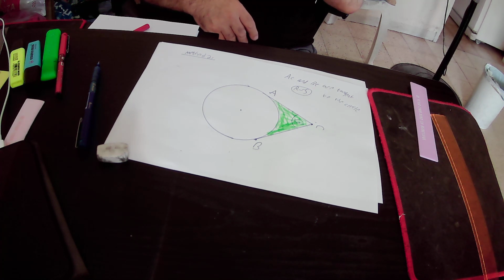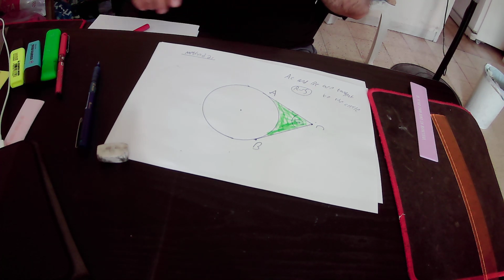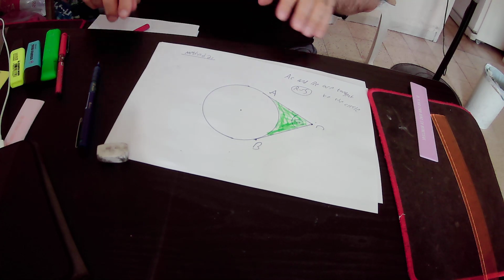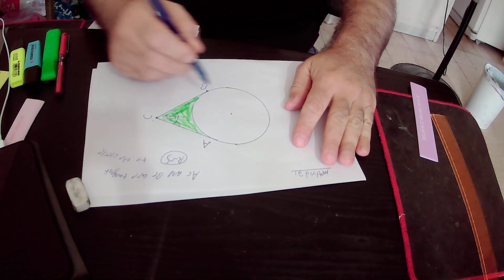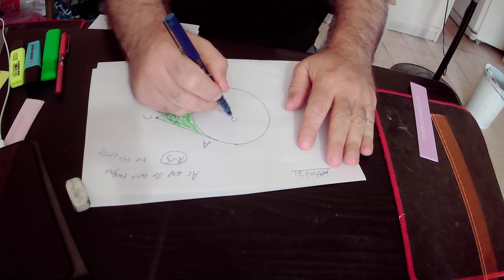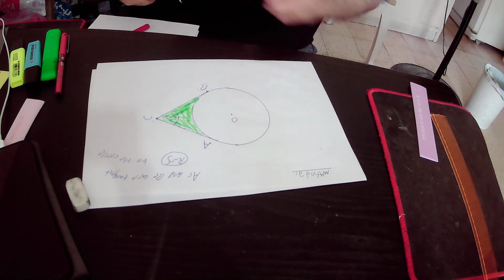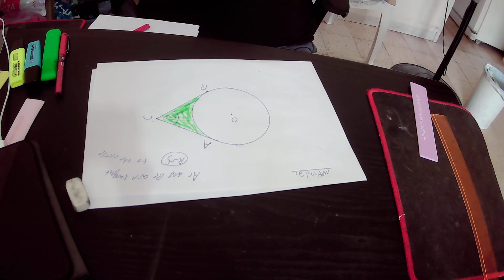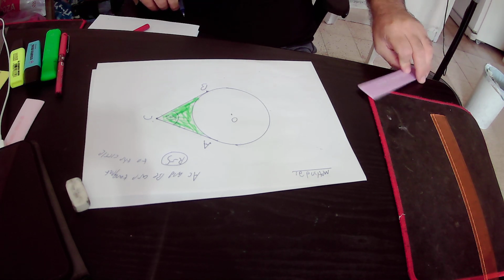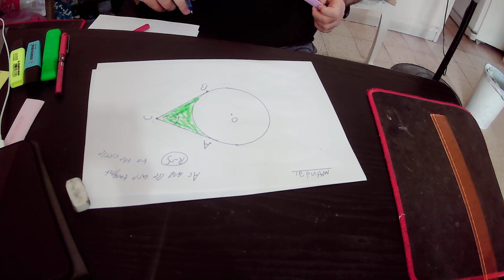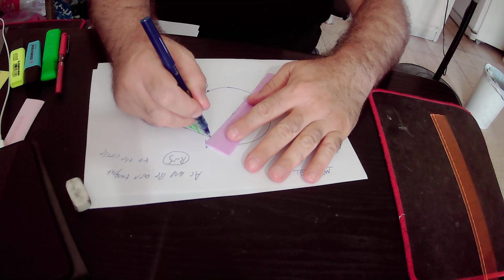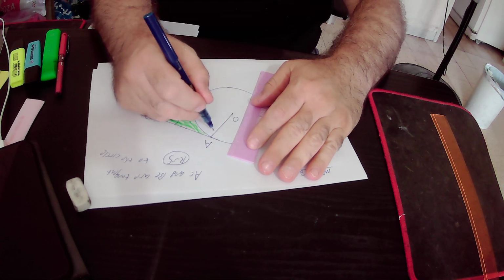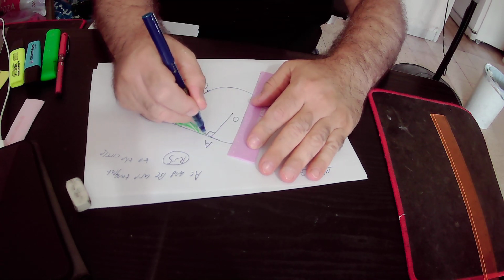So we will define the center of the circle as point O. Then we will join together points A and O by a straight line, and also points O and B. We have already found out that this angle is 90 degrees.